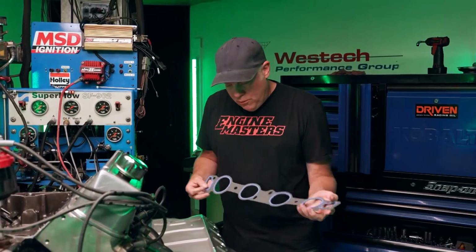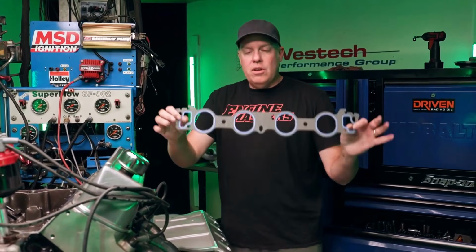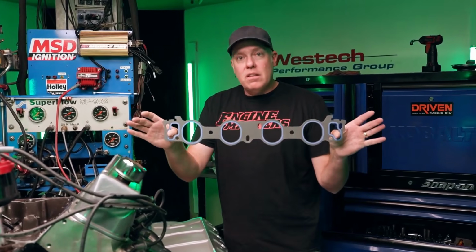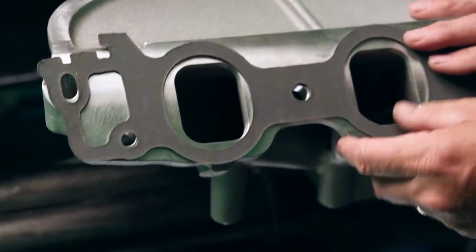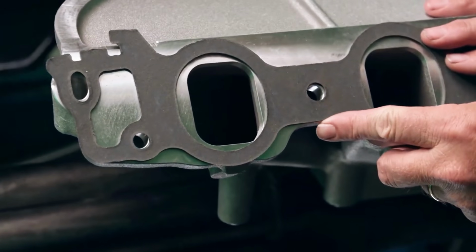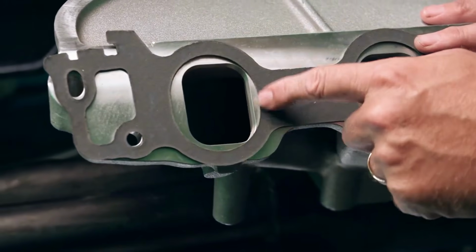So I'll just give you a refresher on how this is going to fit. This is the same gasket that we've got on the cylinder head. It fits the port almost perfectly. If I hold it up here to this manifold, you'll see that the manifold, despite being a rectangle, is not being shrouded by the cylinder head at all.